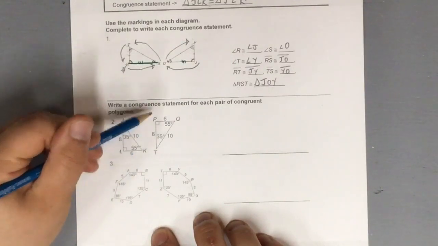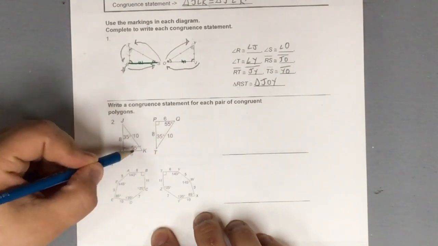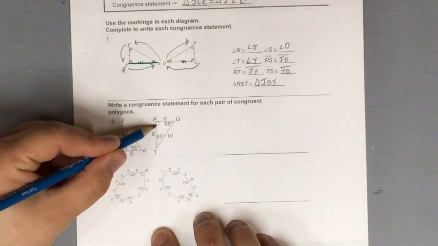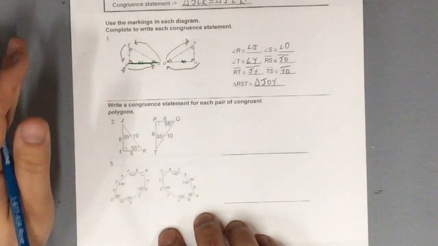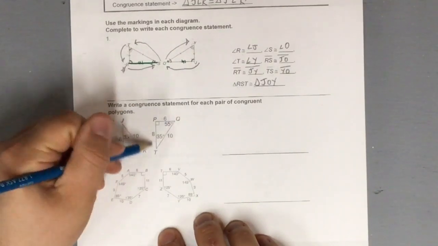I can compare that to TPQ. I've got 10 and 10, 6 and 6, 8 and 8, 55 and 55, 35 and 35, 90 degree and 90 degree. When I label this, however I start on this shape, I want to follow the same pattern on this shape.